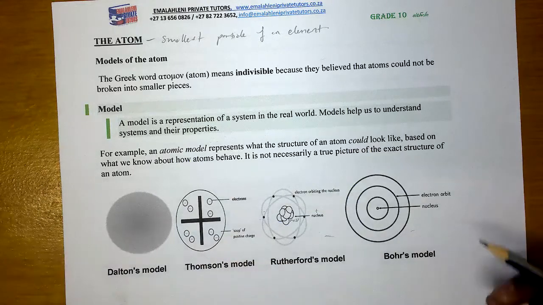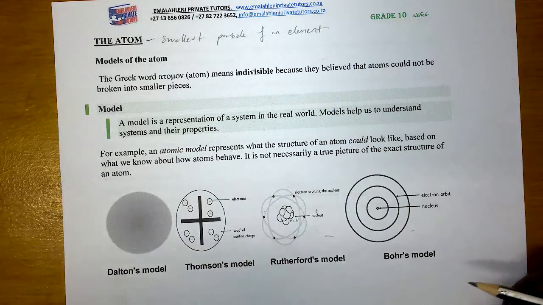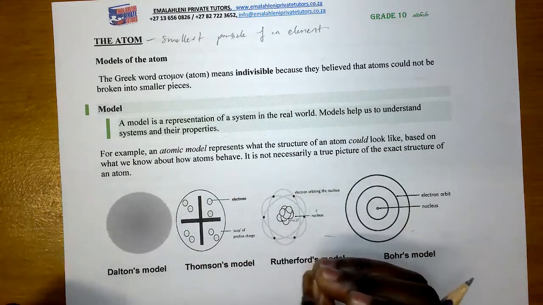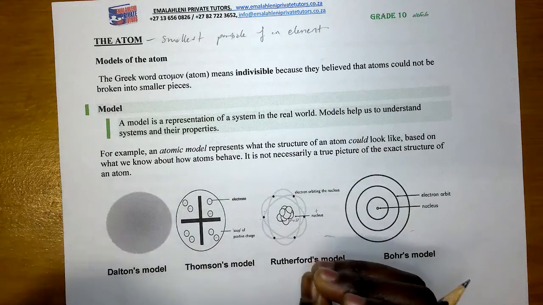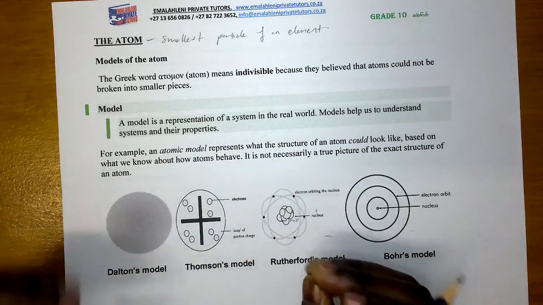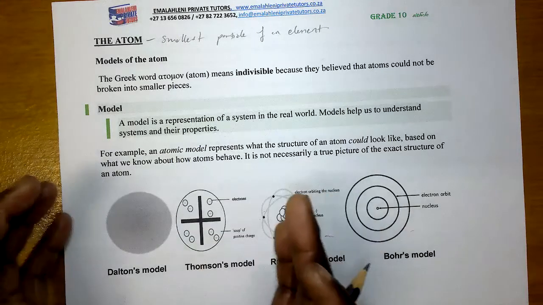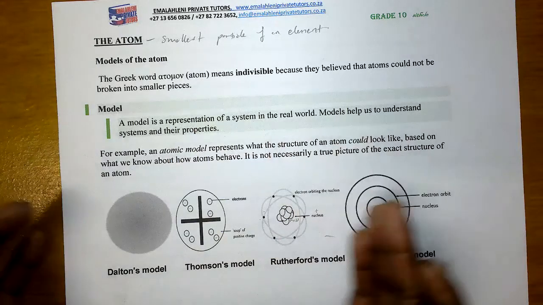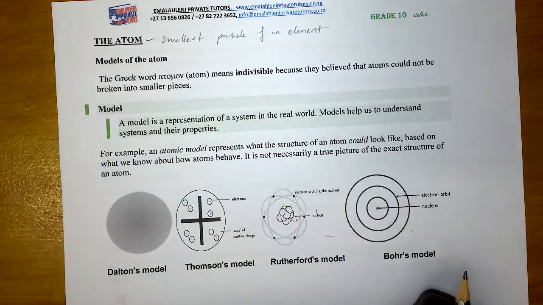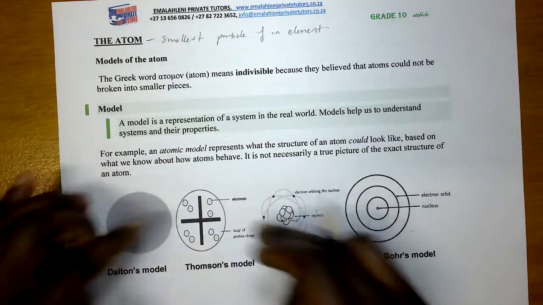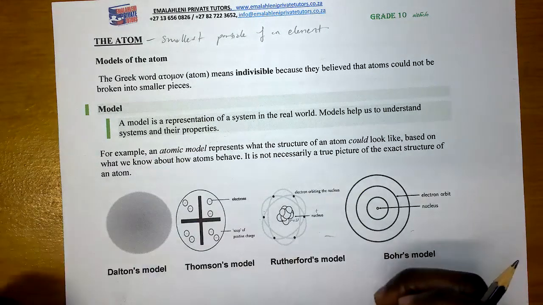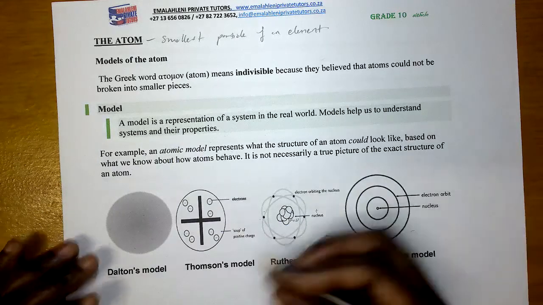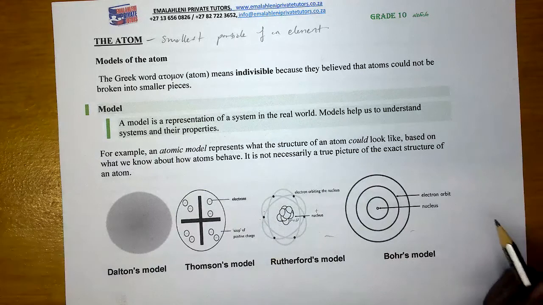Then we move on to Thomson. The Thomson model believed that in an atom there are two charges: a positive charge and negative charges. The positive charge is surrounded by a soup of negative charge. So we believe that around the positive charge there are a lot of negative charges, and those negative charges, you couldn't know what they were.